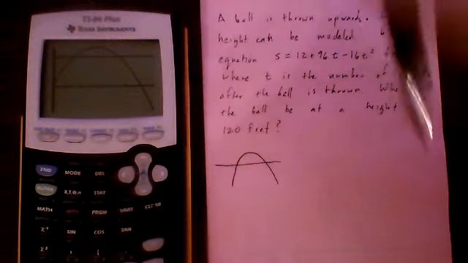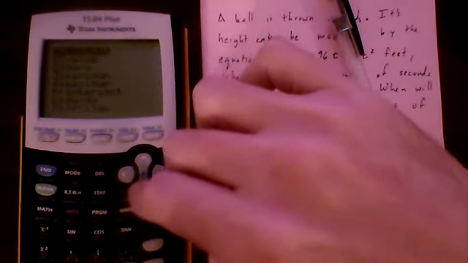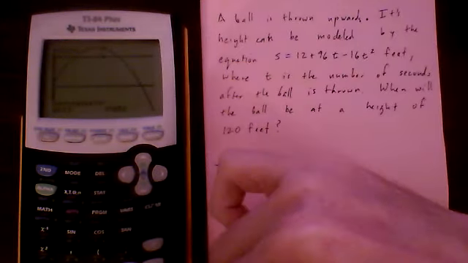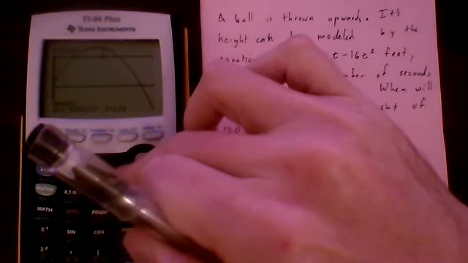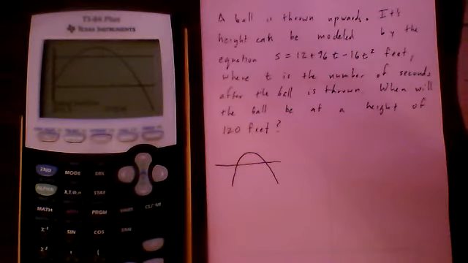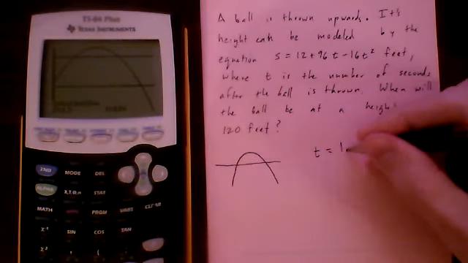And then what we're trying to do is we're trying to find these 2 points where our 2 graphs cross. So to do that, we'll just choose second trace. Okay, and then we'll choose the intersect option here. Okay, we'll follow the instructions down below. We've got y1 selected for our first curve, y2 selected for our second curve, and then it'll ask us for a guess. I'll just go somewhere over in the vicinity of this first one right here. And so it looks like my first one is t is equal to 1.5.